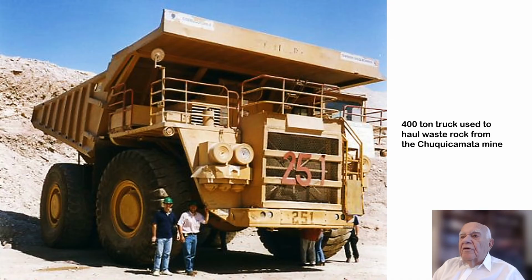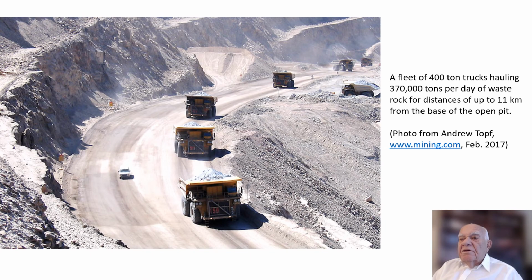The waste rock from the open pit mine, which at the time of this photograph was about 900 meters deep, was transported to surface in 400-ton trucks, as shown in this slide. This slide shows 400-ton trucks hauling a total of up to 370,000 tons of waste rock per day from the base of the open pit. This 11-kilometer drive required about 2 hours, and as you can imagine, the cost of this process is very high.